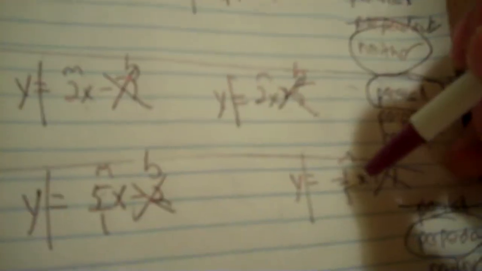By the way, you can also know that they're perpendicular if they're flipped and one's positive, one's negative. It's always going to be a product of -1 if they're just flipped and one positive, one negative. But see up here, they're both negative, so that wasn't going to happen.